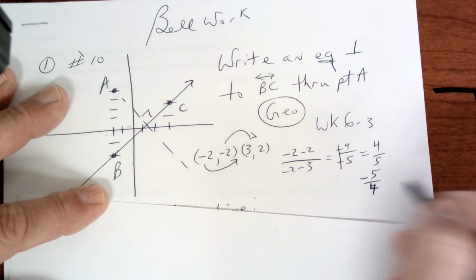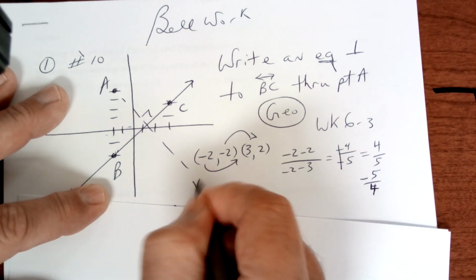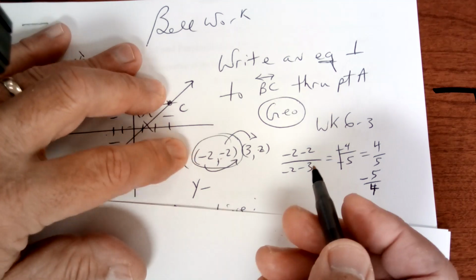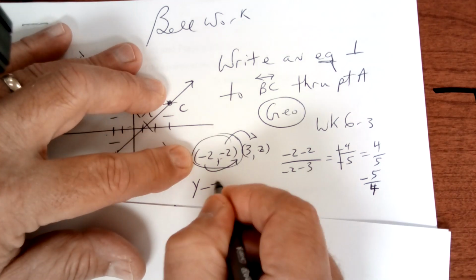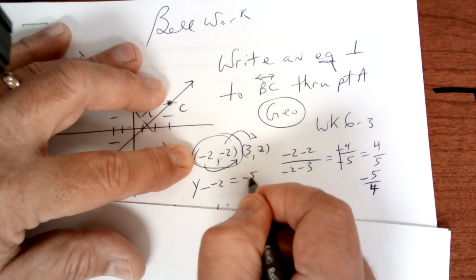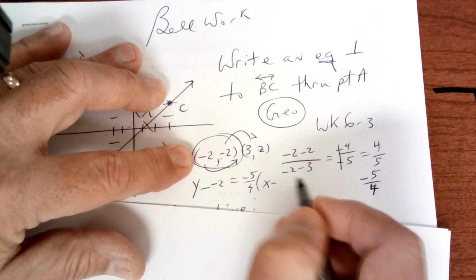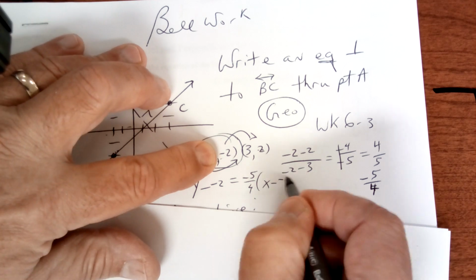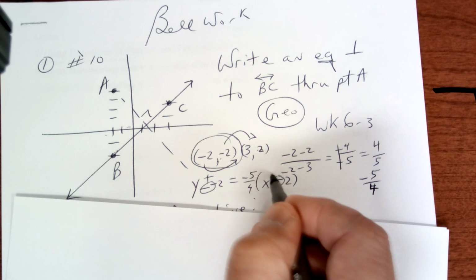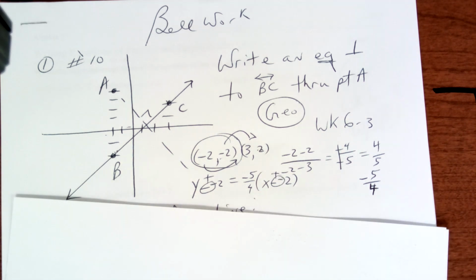So you're going to use point slope, y minus your y. You can use either one of these, and I want you to use the first one. So y minus a -2 is equal to your slope, -5 over 4, and then x minus the x, which is a -2 as well. And you can change these to pluses, but that's pretty much it. You're done. And that's what you're doing today.